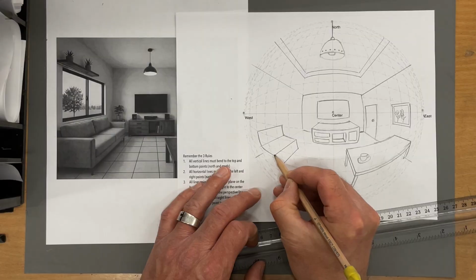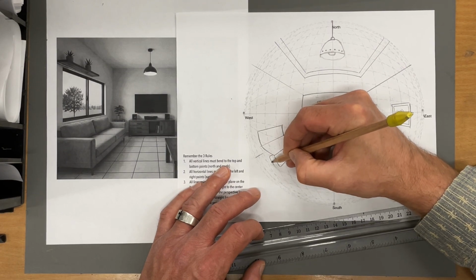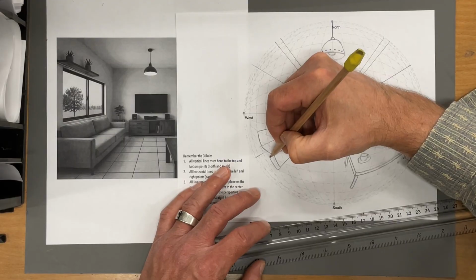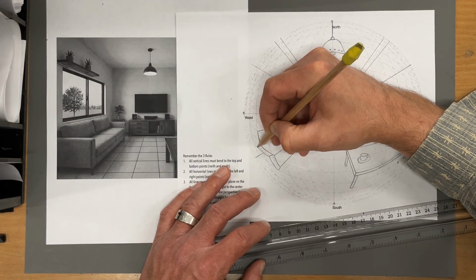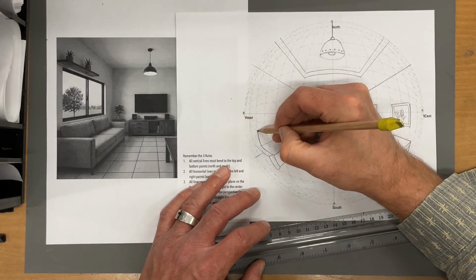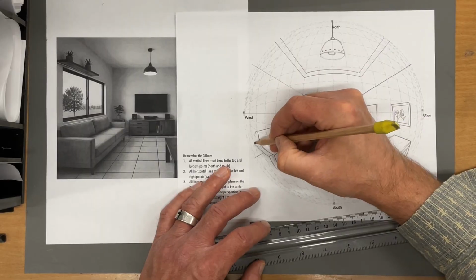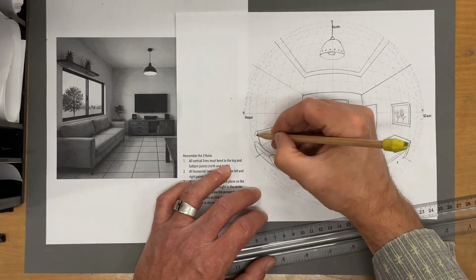And then let me have a little bit of the side of the couch here like this. This will go this way. And we'll just make it look a little bit more couch-like here. Something like that.